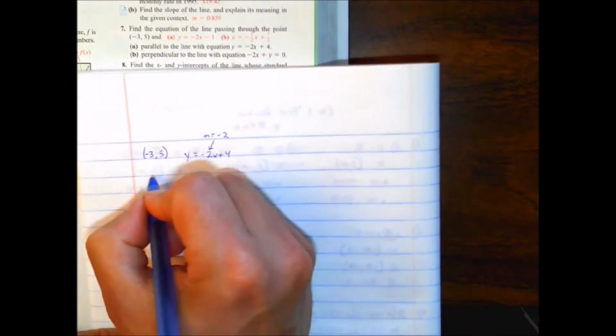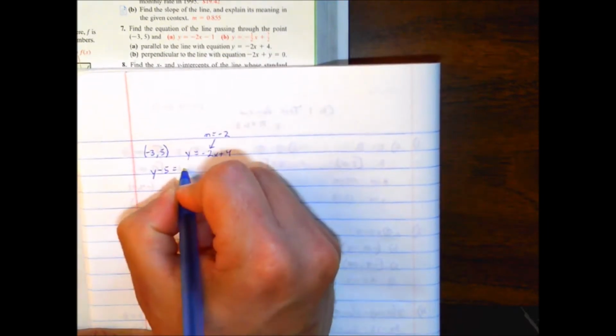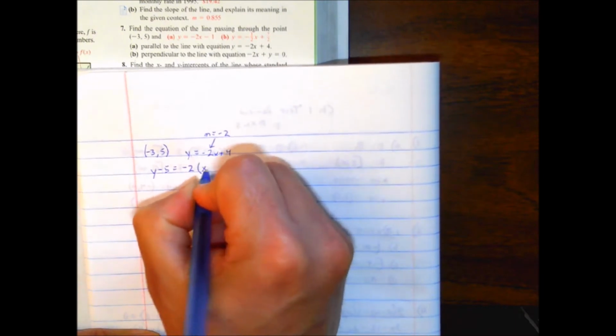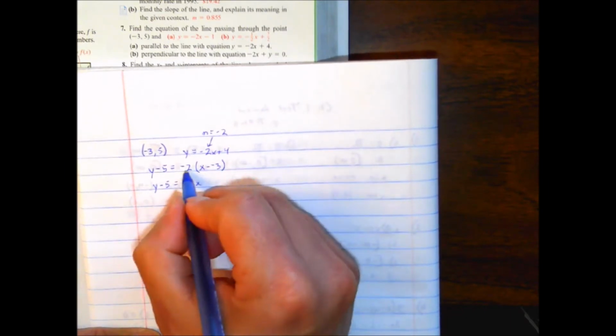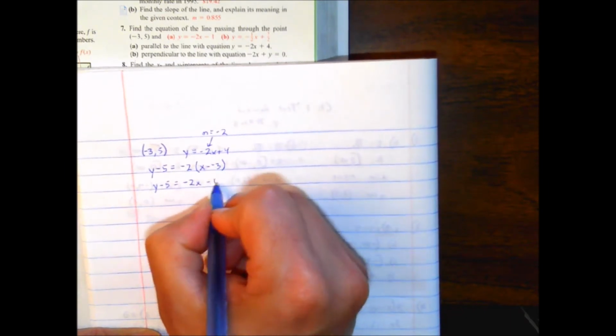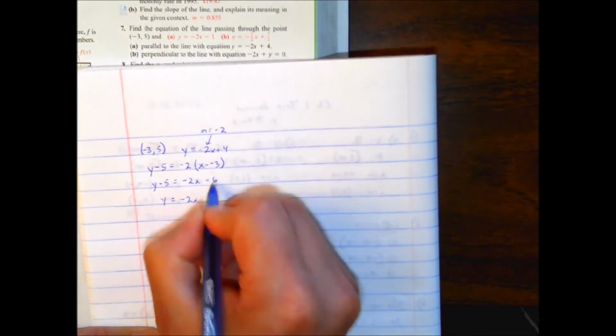Okay. So if I use the point slope, I have y minus the y is equal to our slope times x minus the x. So we have y minus 5 is equal to negative 2x. That'd be plus 3, so it'd be minus 6, multiply there. And if I add this over, I get minus 1. Okay.